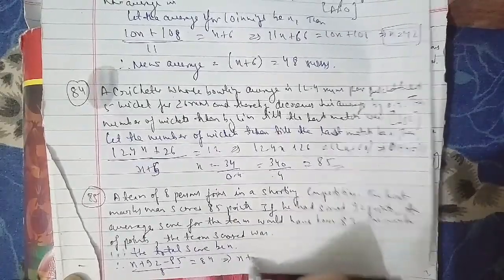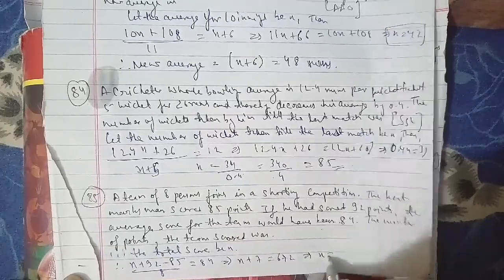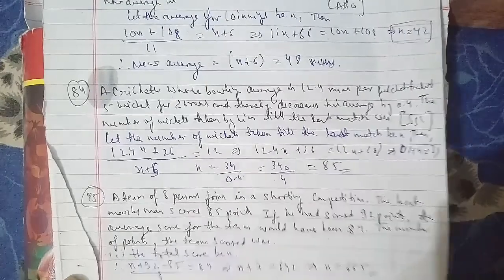Now we will go ahead with another question, which is the 86th question of the session, and that is also an important one here. Let's go ahead.